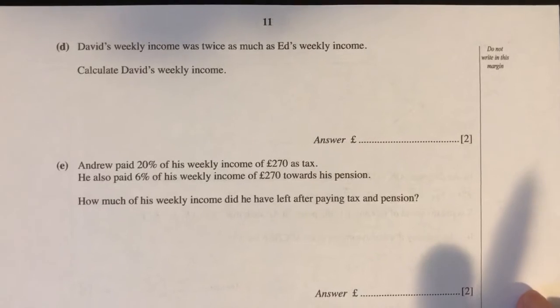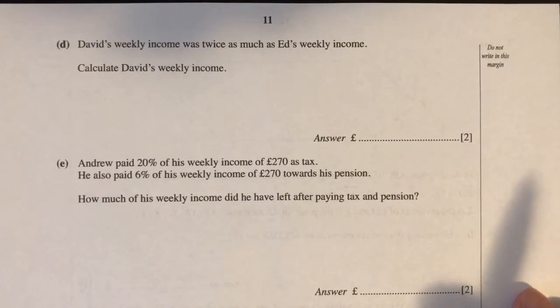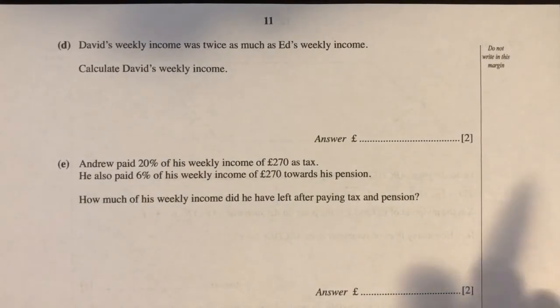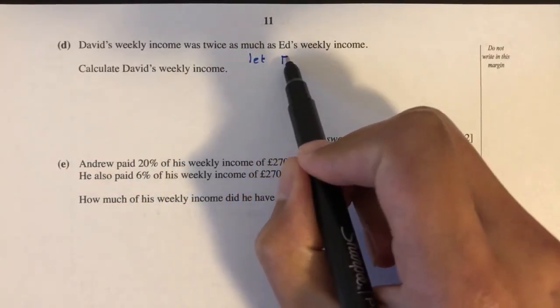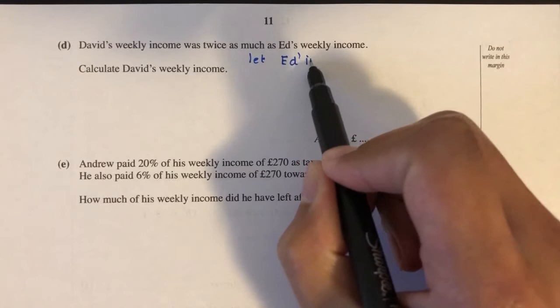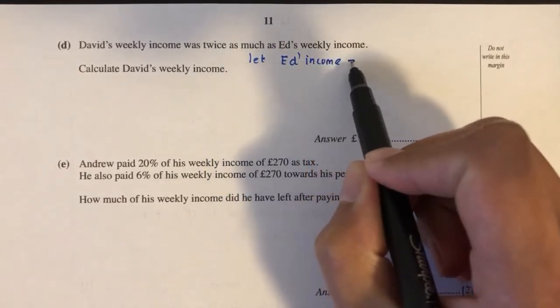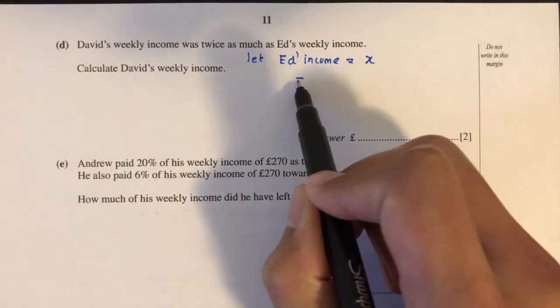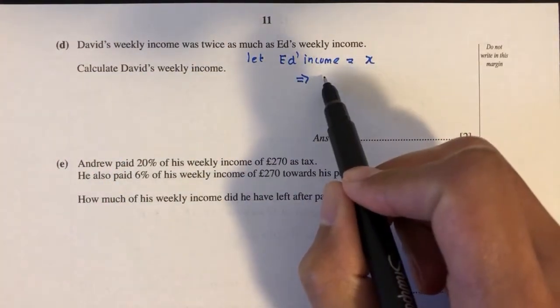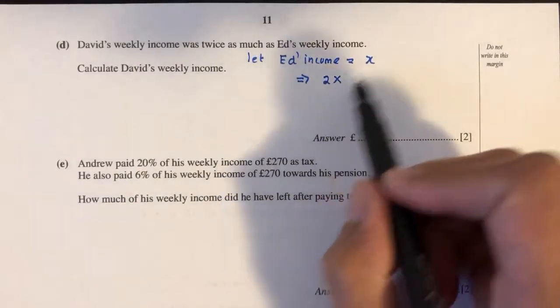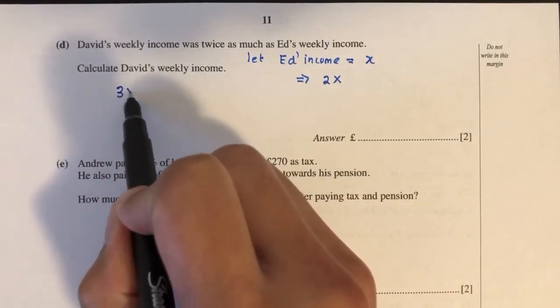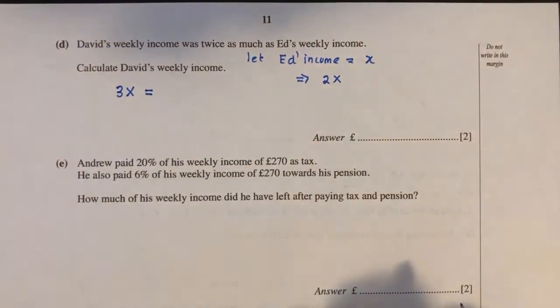Now for part D, we have David's weekly income is twice as much as Ed's income. Find David's income. So what we can do here is let Ed's income equal X. From this, David's income will be 2X, right? And if you add those two, we will have 3X. So how much does 3X represent?